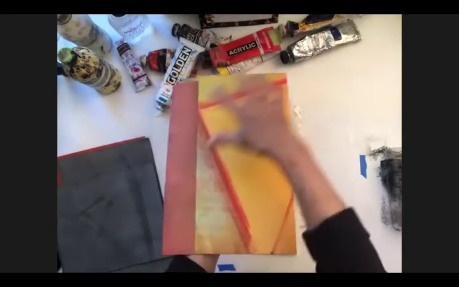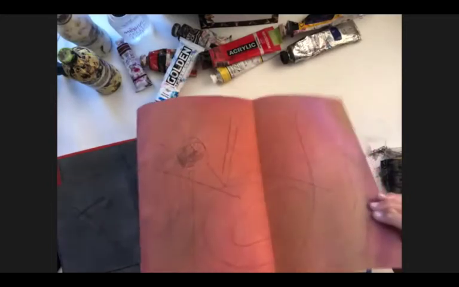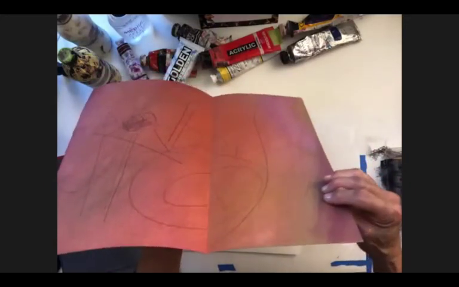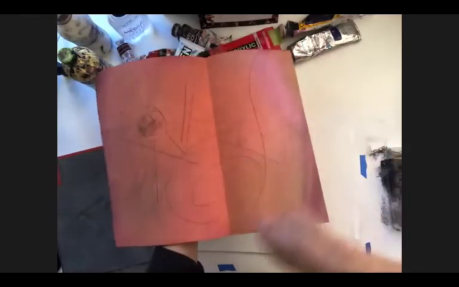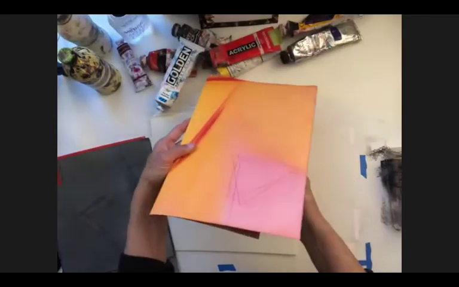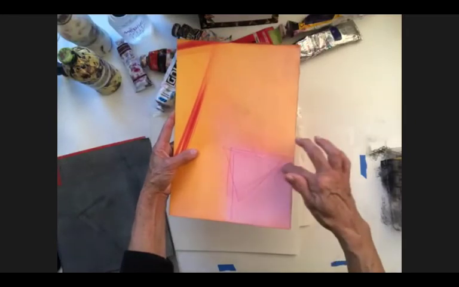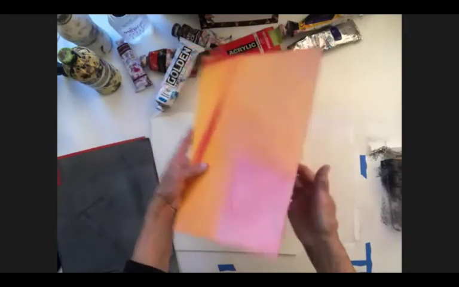You can see this is paste paper here, but on the inside you have these drawn strokes. And that comes from just making marks in the paper. And this happens the same way. So the color goes on after you've made marks in the paper, and I'll show you how to do that.